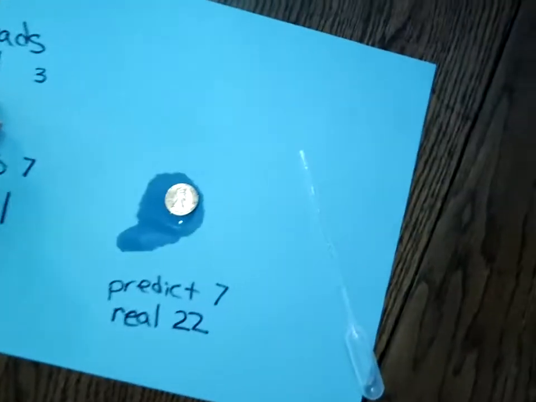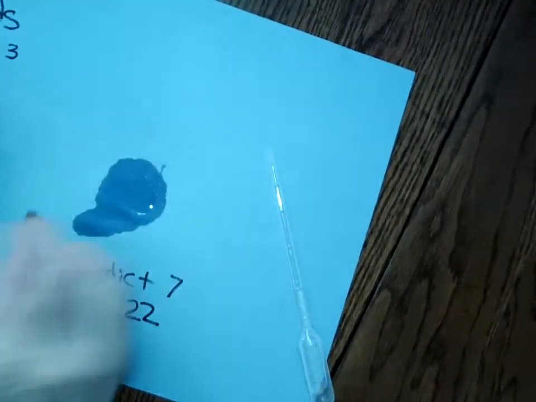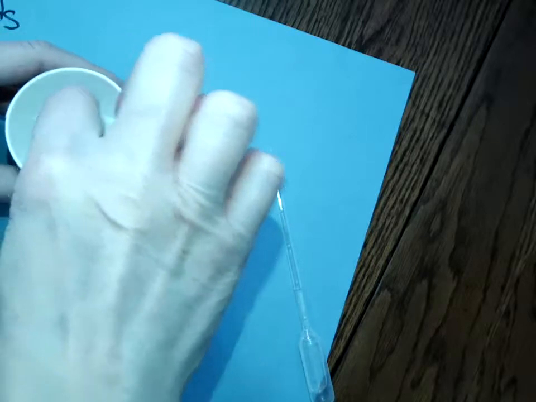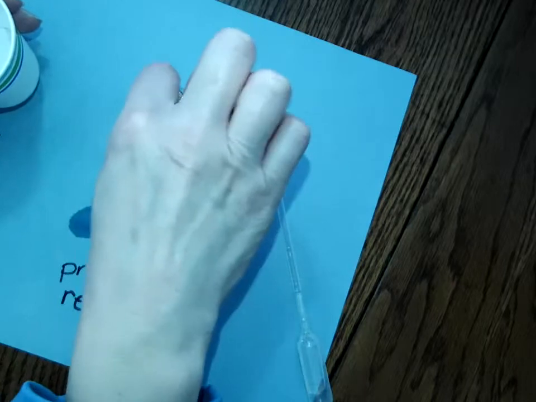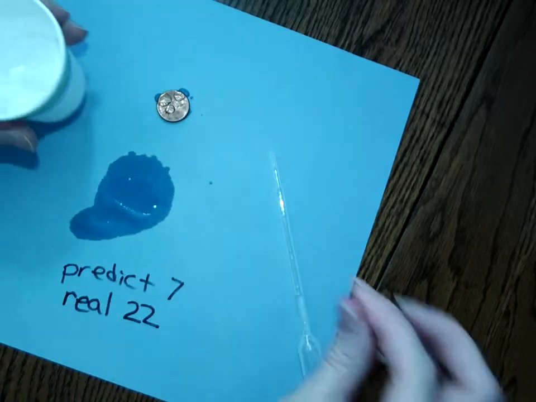Remember, you don't have to use that little pipette. You could just stick your finger in there and let the water drip from your finger onto the penny also. Do it a couple times. See what happens. Like, I wonder if I did it again, would I still get 22, or could I fit more drops of water on the penny? I wonder why. Why does that happen? Okay. So remember, you could do it without the pipette too. Just put your finger in the water and then let some water drip off your finger onto the penny.